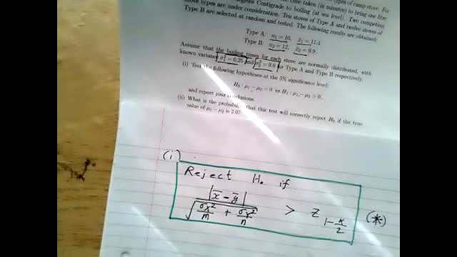Before I go ahead, let me write down what is given to us.